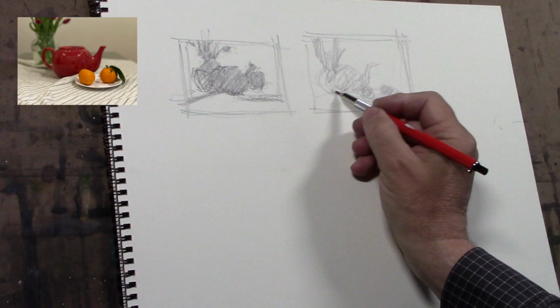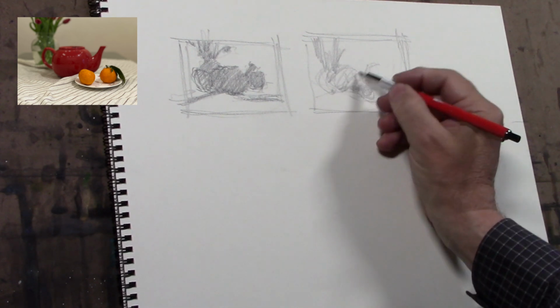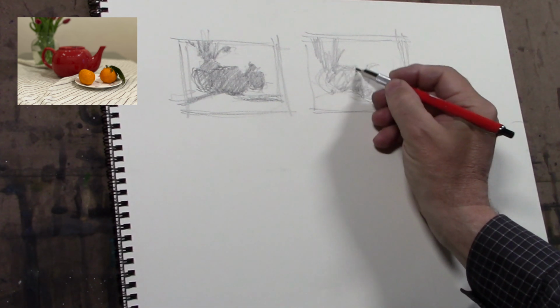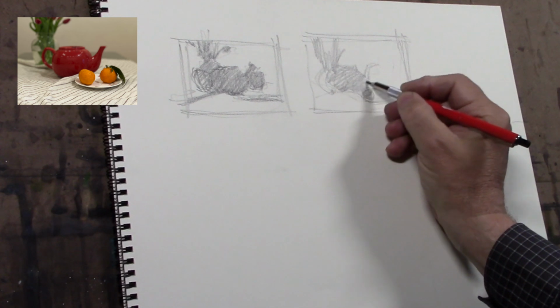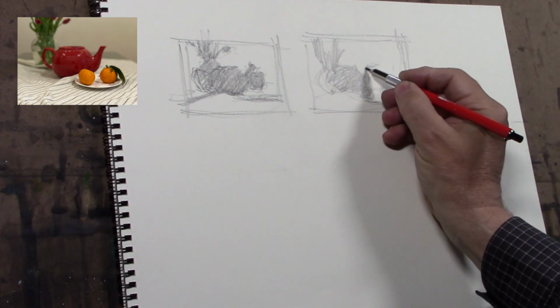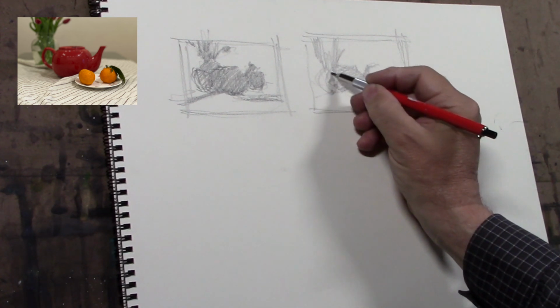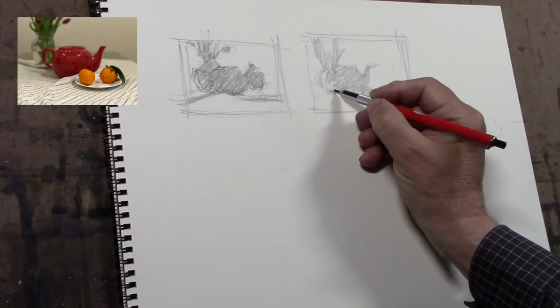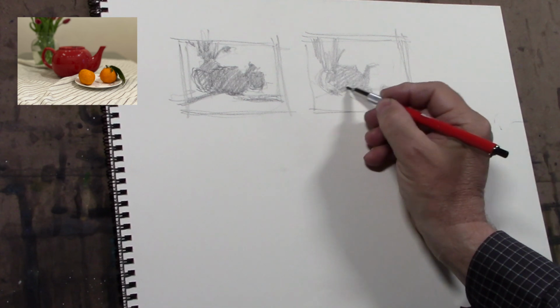So there's some debate here whether it's really a good composition, and in the long run you're going to make that decision. You're going to say, this speaks to me, I want to work with this, and you're going to develop your drawing.